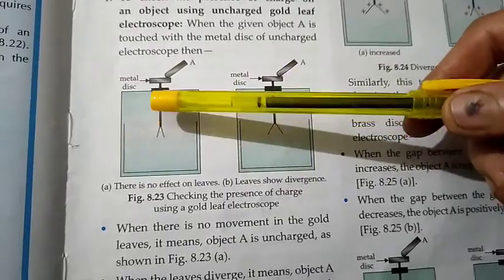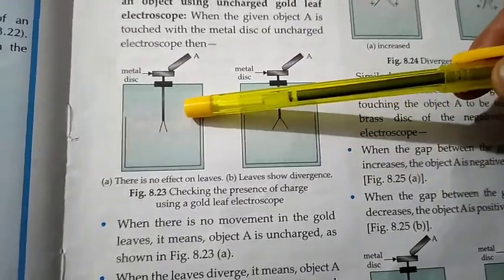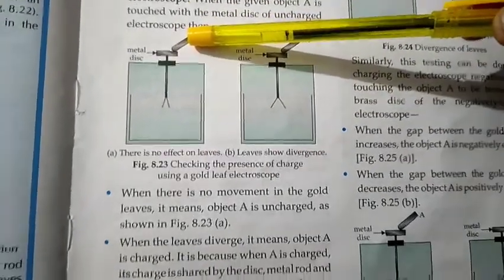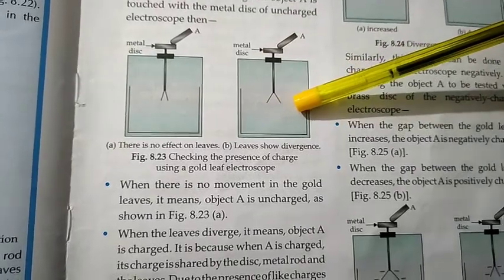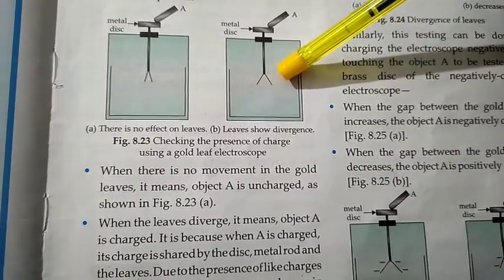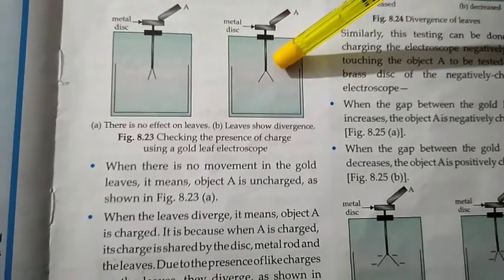If there is no movement in the gold leaves, these are the gold leaves, it means object A is uncharged. And when the leaves diverge, so here the leaves are showing divergence, it means that object A is charged.